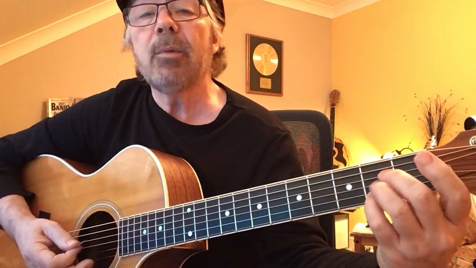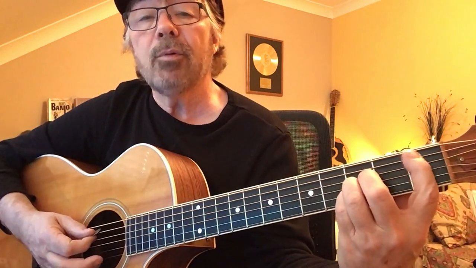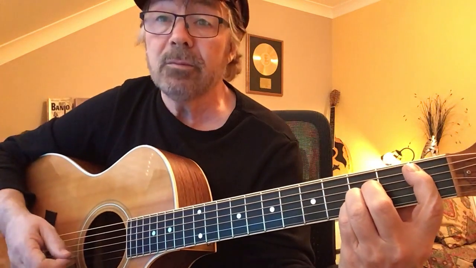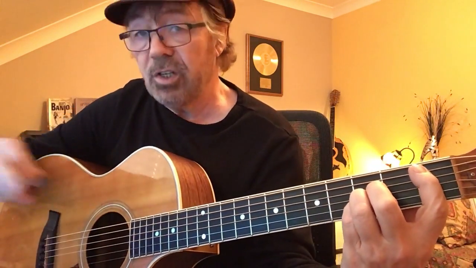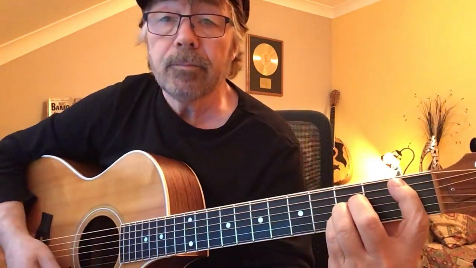If I was to play my A chord now and move it along and put my finger there, that would be A sharp or B flat. A sharp because it's higher than A, B flat because it's lower than B.